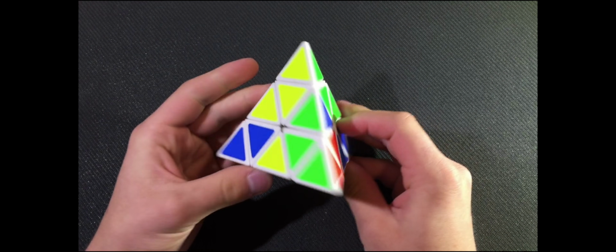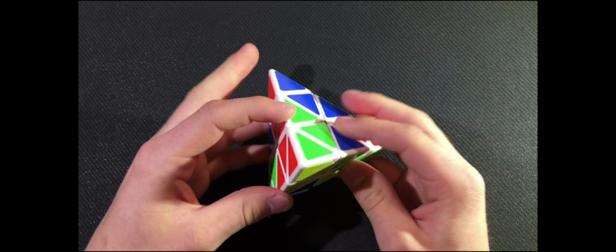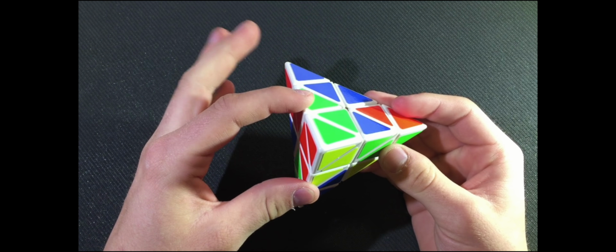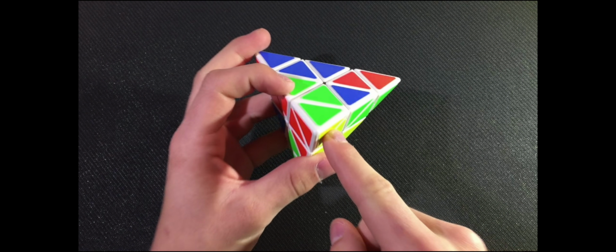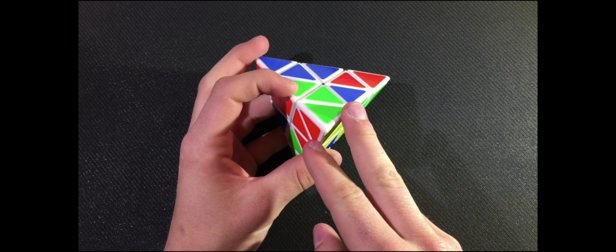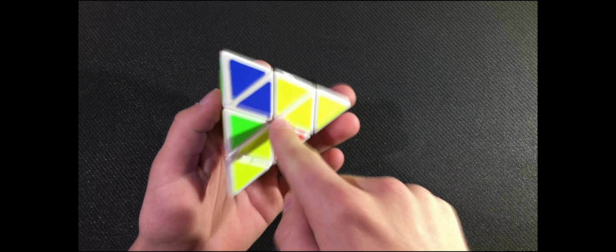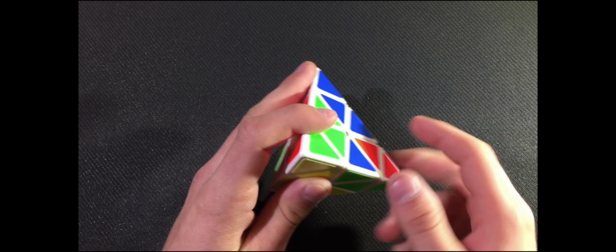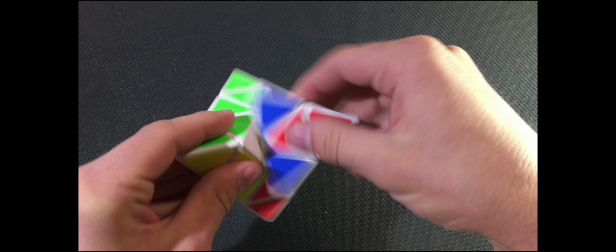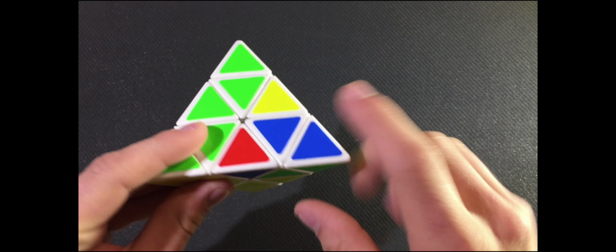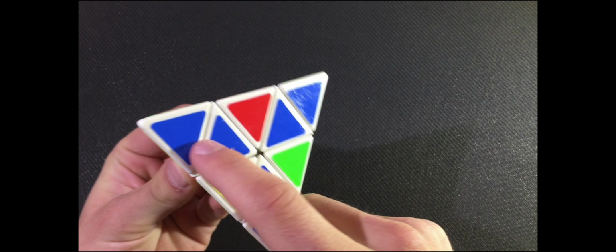Okay, so we look and we see this block already has two completed. We see that the only color not on this block is blue, so we know the bottom is blue. We'll use the keyhole real quick to make the bottom blue. We'll move it here to put this on the bottom. Now the bottom has all its blue.